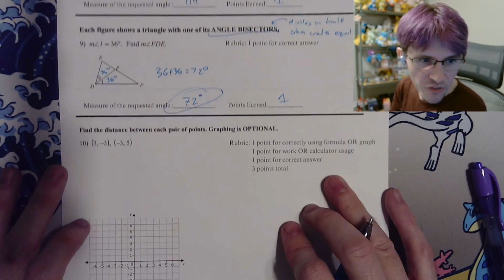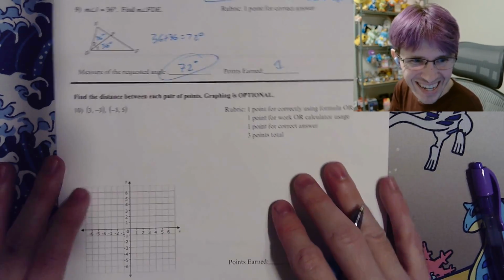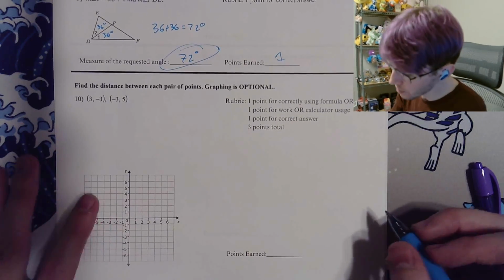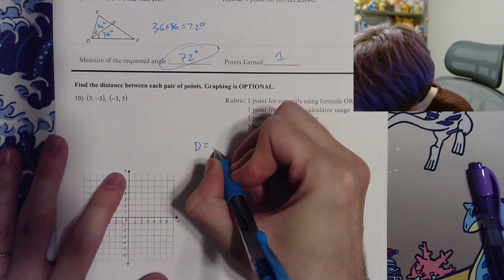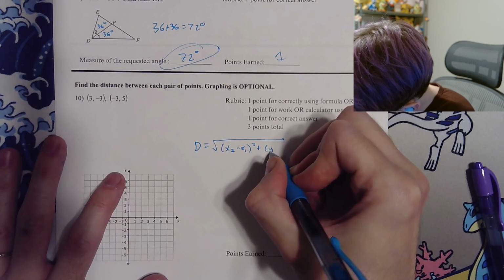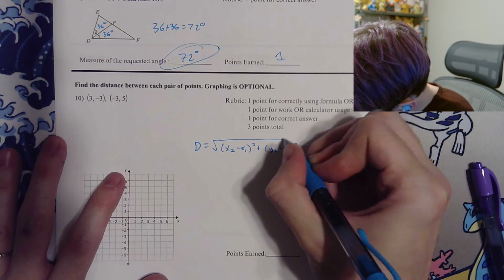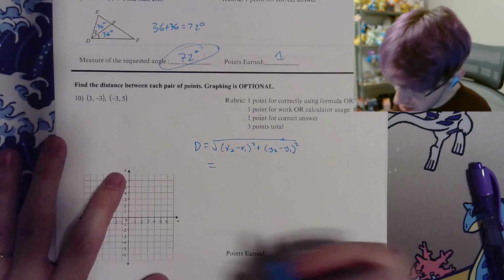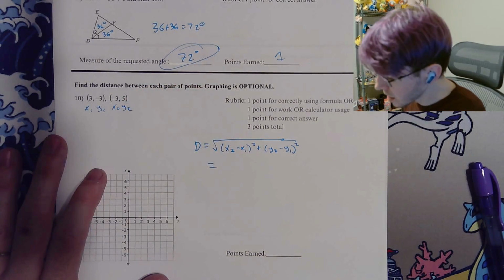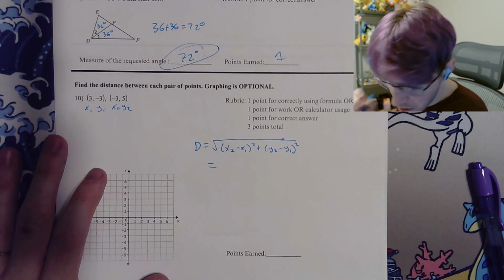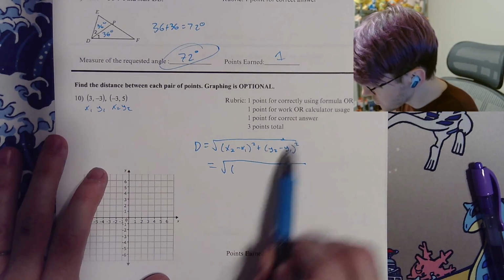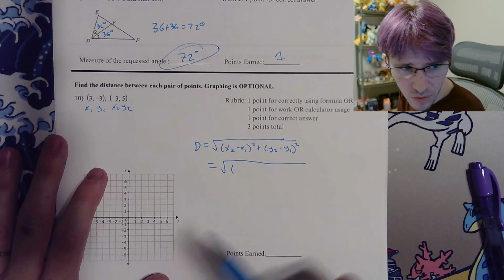Here we go. Find the distance between each pair of points. Graphing is optional, so I am not going to be graphing it. I'm going to go directly into that formula. For the distance formula that we went over in class, it's the square root of x2 minus x1 quantity squared plus y2 minus y1 quantity squared. And in this particular case, we have our x1, our y1, our x2, our y2, and we're just going to go ahead and plug it directly in. So we're going to use our formula correctly. And by the way, it says 1 point for correctly using formula, so we have to see that formula written out for you to get that full credit.